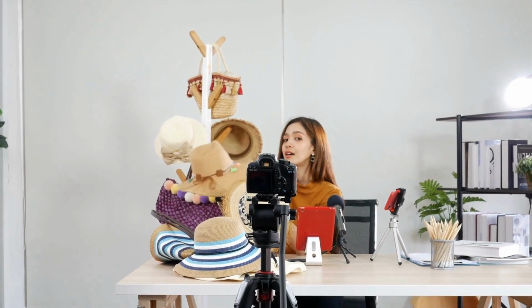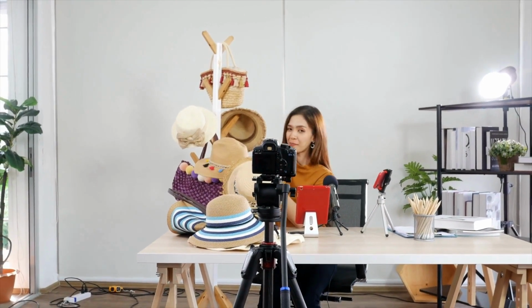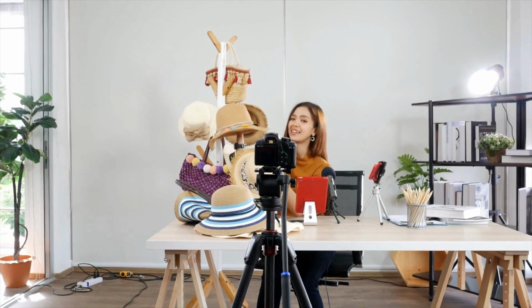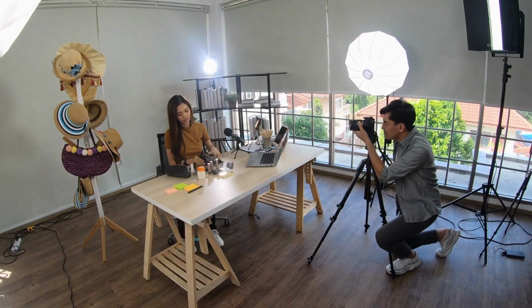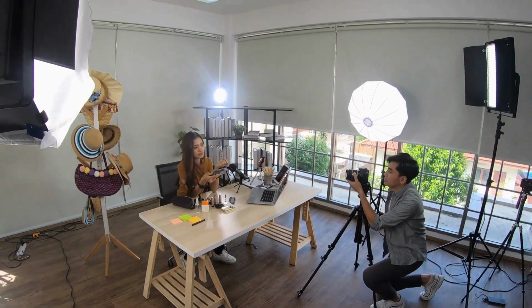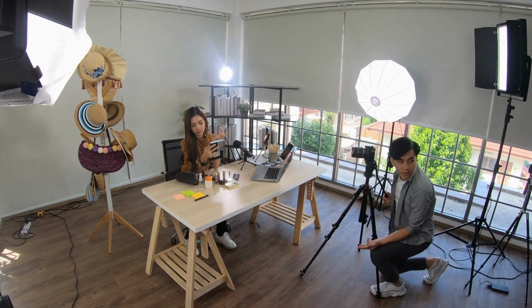4. Edit your video. After recording your footage, you can use editing software to refine your video. This can include adding music or sound effects, cutting out unwanted footage, or adding text and graphics.